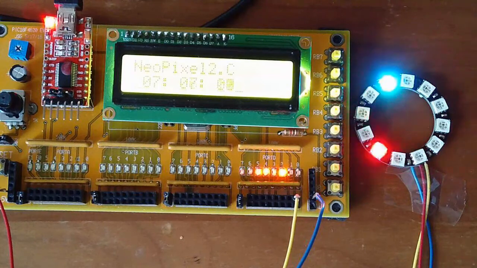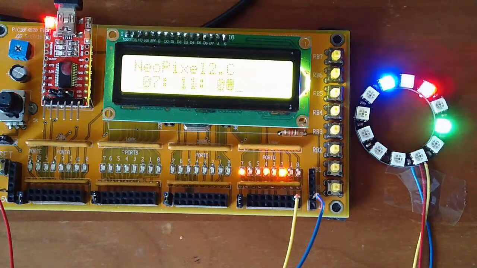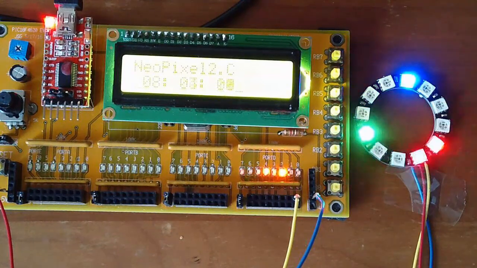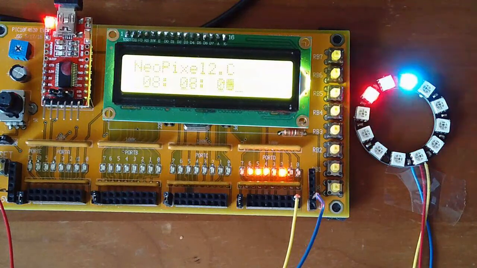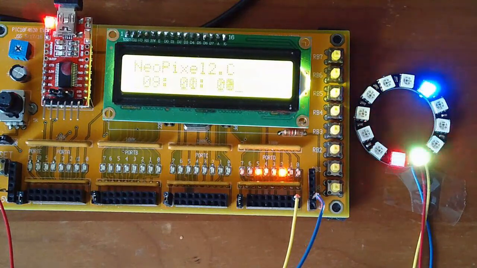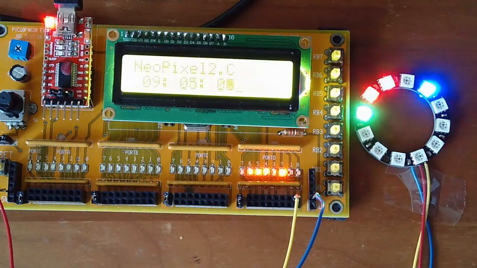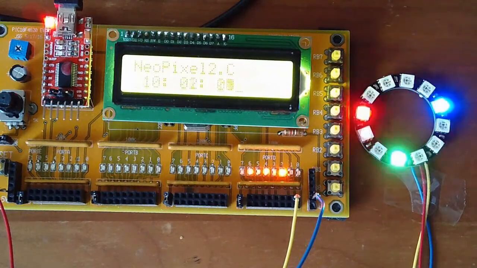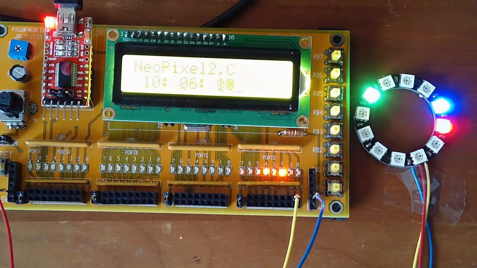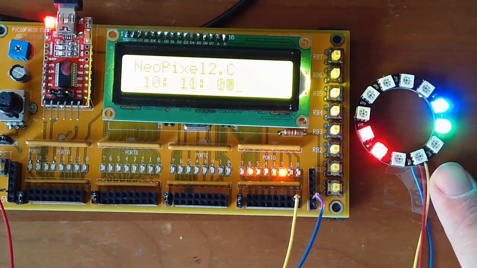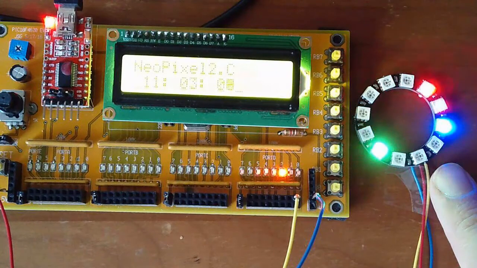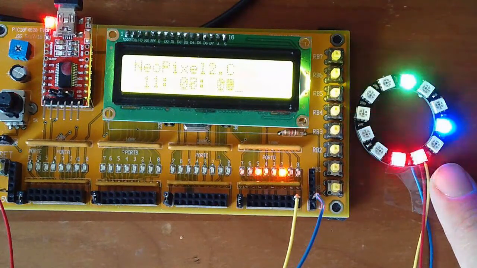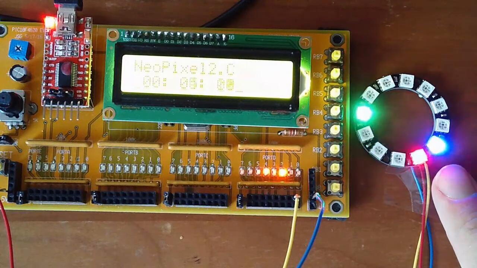I've got the red light spinning around, that's my seconds. Actually, 12th of a second. The green light is seconds, and the blue light is supposed to be minutes. Every time green wraps around, blue moves by 1. There it goes. So it looks like right around here is 0. That's some of the things you can do with a NeoPixel.